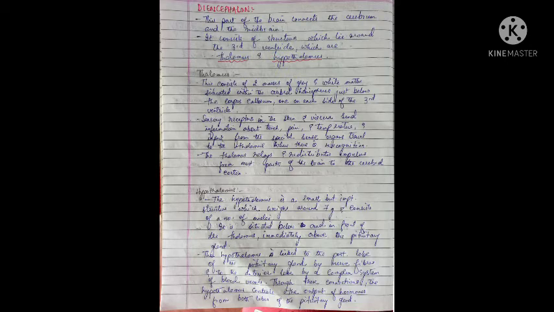So let us see what is the thalamus. This thalamus consists of two masses of gray and white matter situated within the cerebral hemisphere just below the corpus callosum, one on each side of the third ventricle. Sensory receptors in the skin and viscera send information about touch, pain, temperature, and input from the special sense organs travel to the thalamus where there is recognition. So this thalamus is known as the relay station.